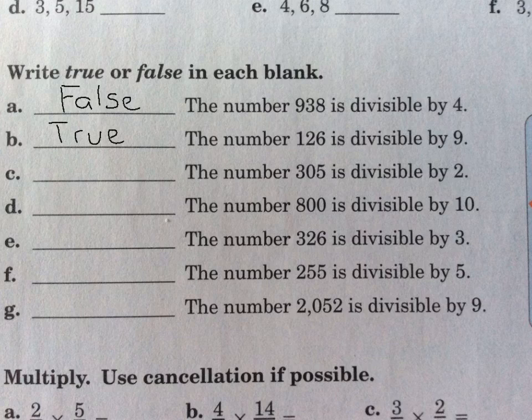C, is 305 divisible by 2? The rule for 2 is it's got to end in a 0, 2, 4, 6, or 8. Does this number end in any of those? No, it doesn't. So this one is false. D, the number 800 is divisible by 10. Well, if a number is divisible by 10, it's got to end in 0. And this one does, so it is true.